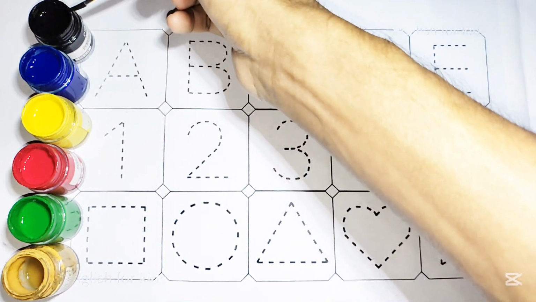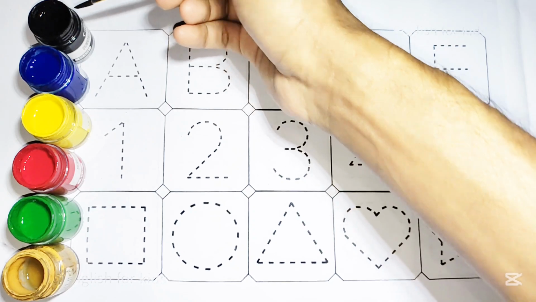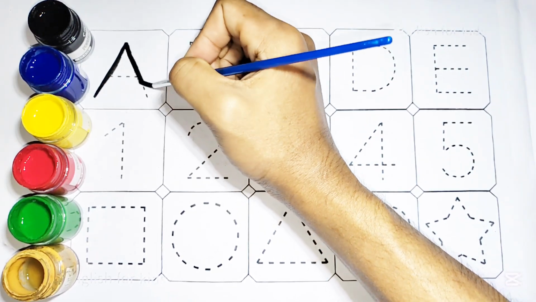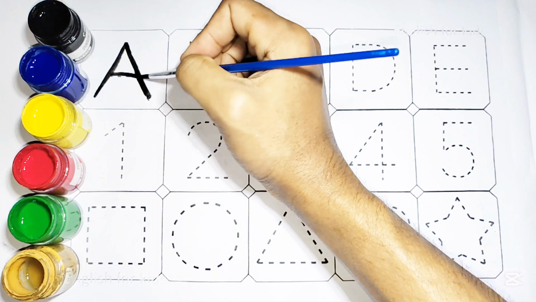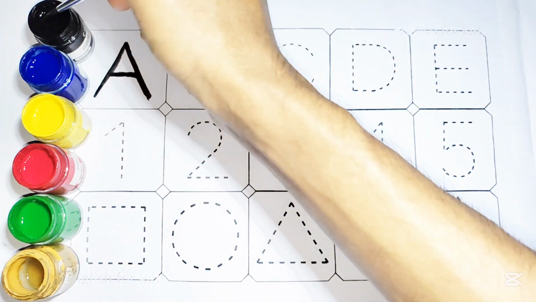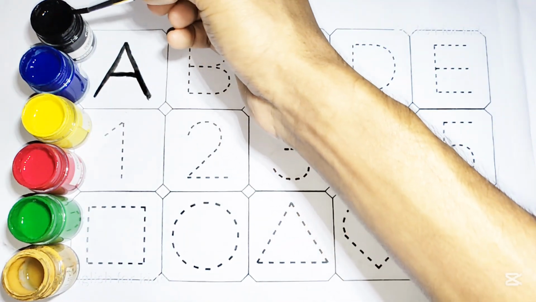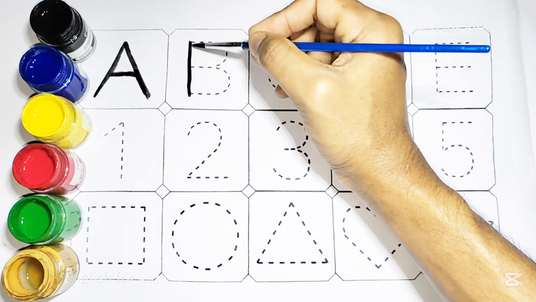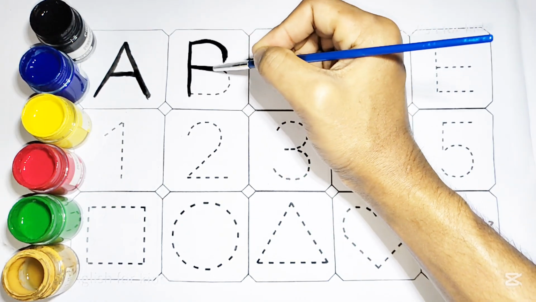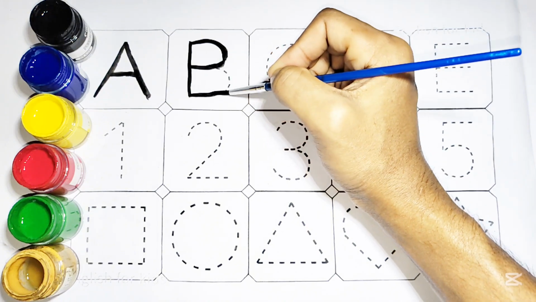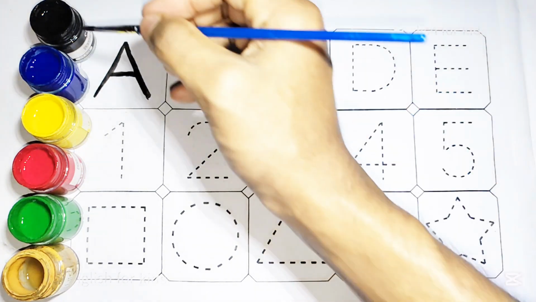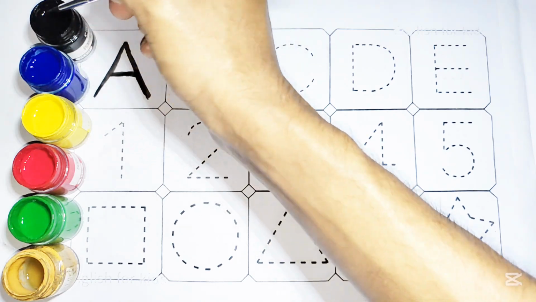First we use black color and draw the letter A. A for apple. The next one is B. B for ball, B for bat. The next one is C. C for cow, C for cat.